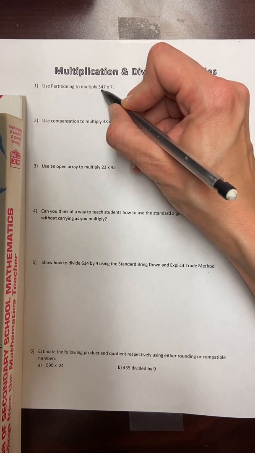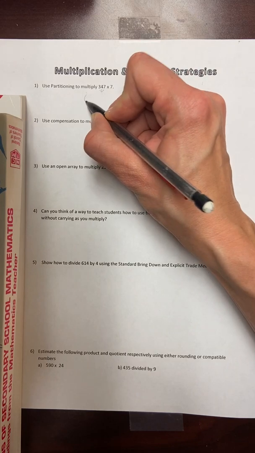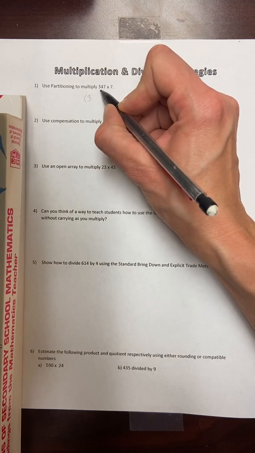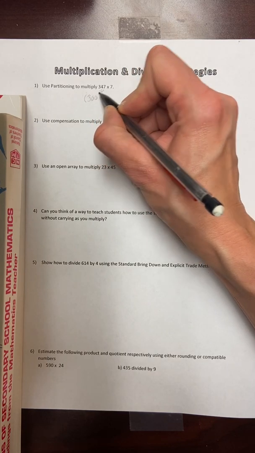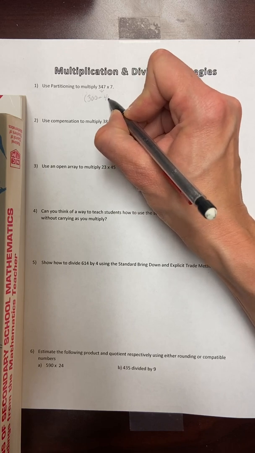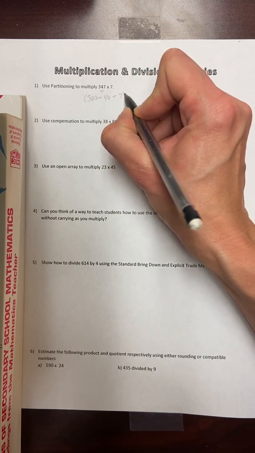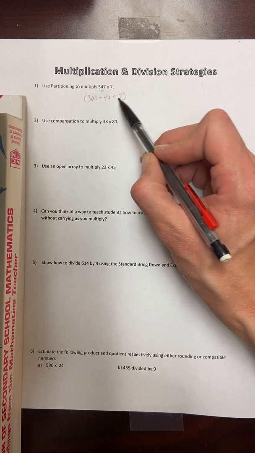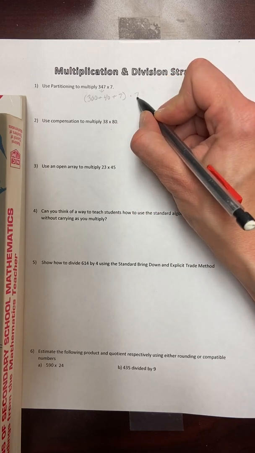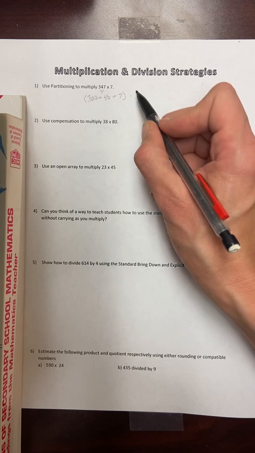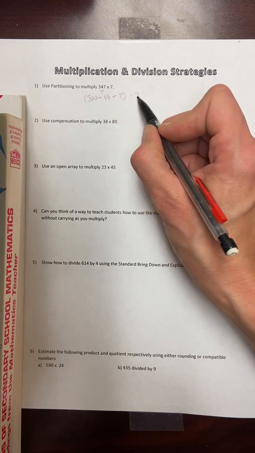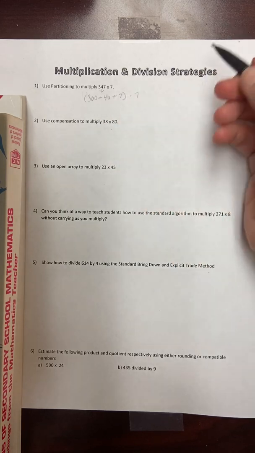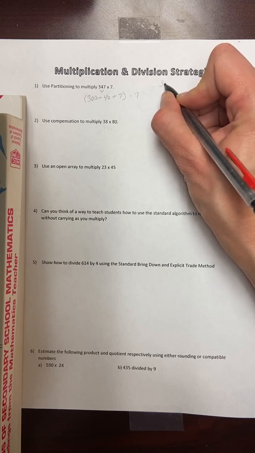It really is the distributive property at work because we would expand 347 into what we call expanded form. Expanded form is just writing each place value. So we would rewrite 347 as 300 plus 40 plus 7. That is multiplied by 7, and now you would just apply the distributive property, multiplying 300 by 7, 40 by 7, 7 by 7. So we'll go ahead and do that.